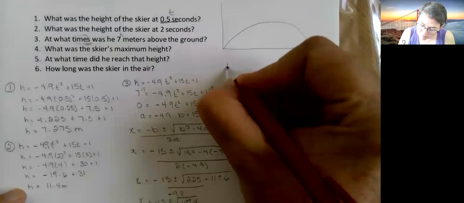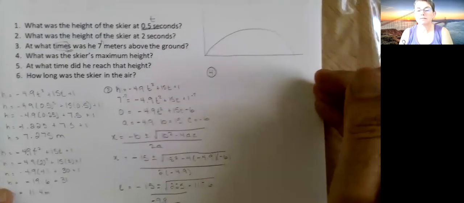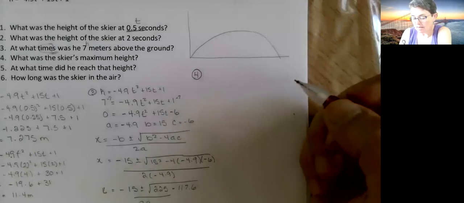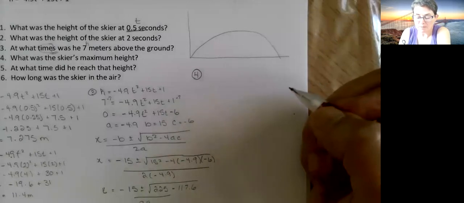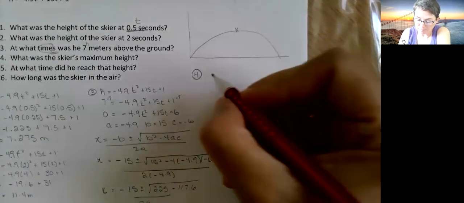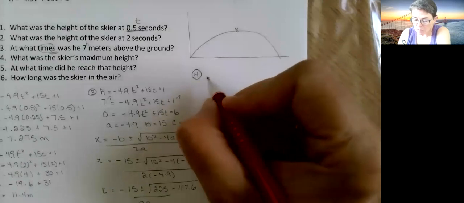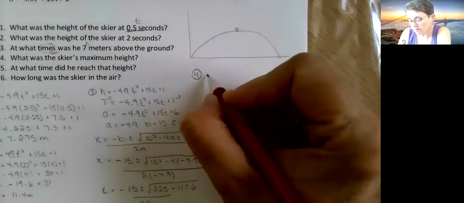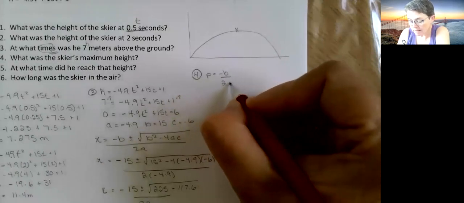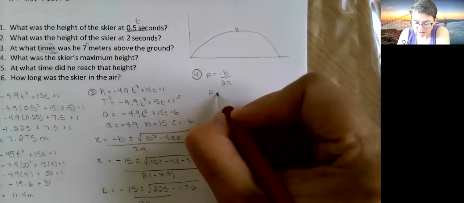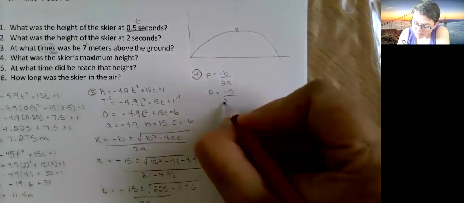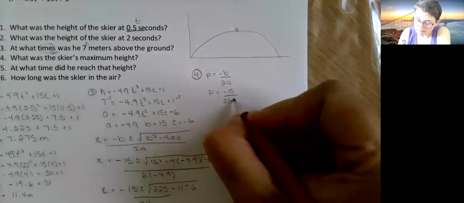All right, question 4. What was the maximum height? Okay, maximum height and the time he was at the maximum height, that's going to be at the vertex. So we need to do vertex, so P is equal to minus B over 2A. So P is going to be minus 15 over 2 times negative 4.9.